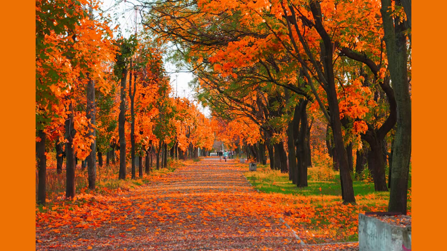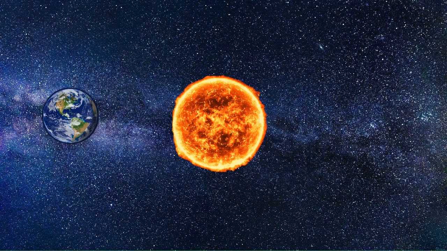Autumn is that time of year when it gets a bit cooler. We have shorter days and longer nights, and we're moving farther from summer and closer to winter. The autumnal equinox. Autumn is when daylight hours decrease due to our place in space.